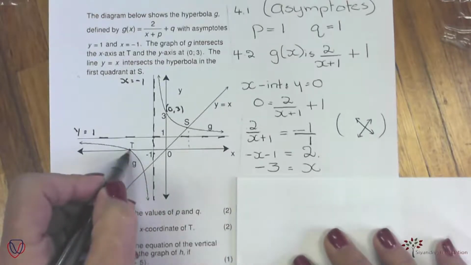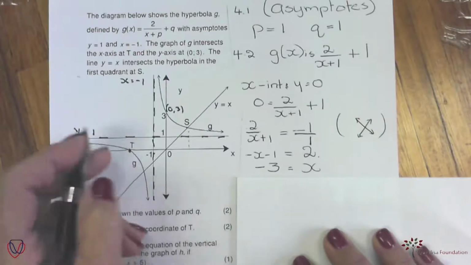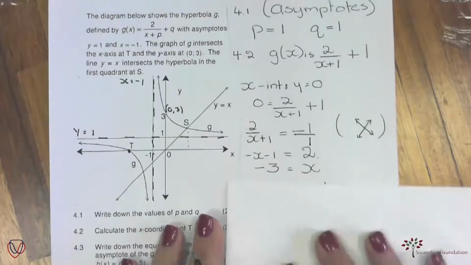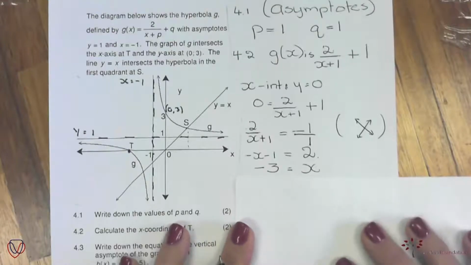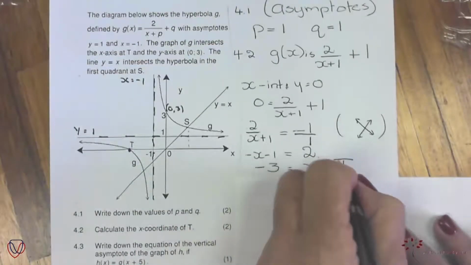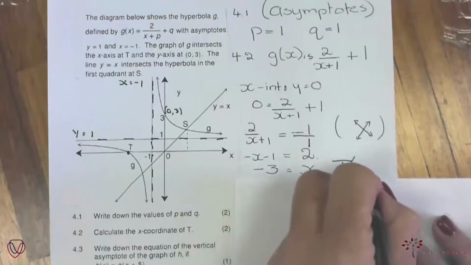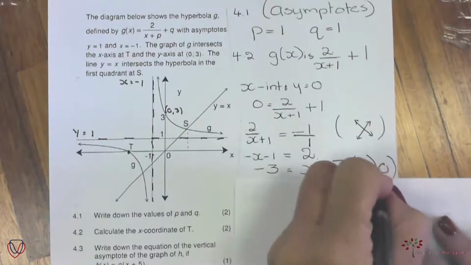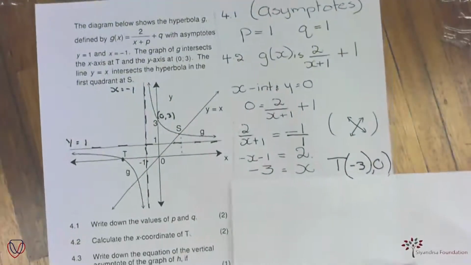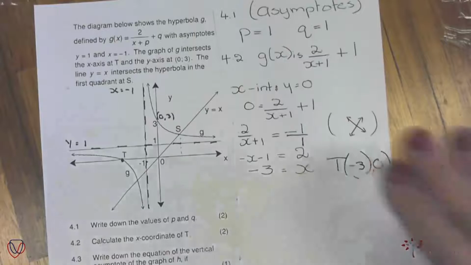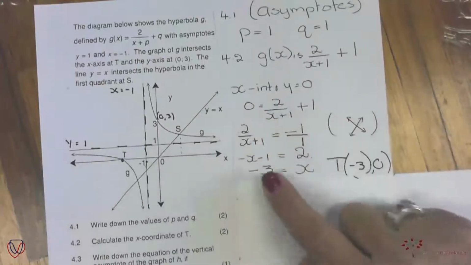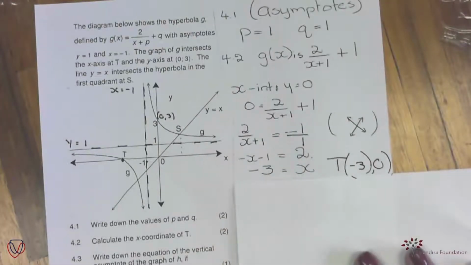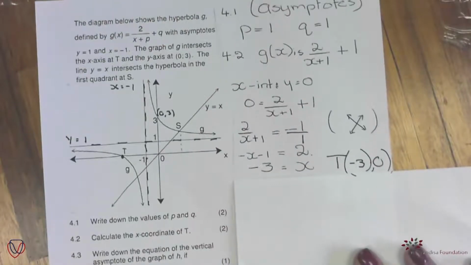What is the y value there? 0, people. 0, because it's on the x-axis. So t is going to be, they only wanted the x coordinate, but t is going to be -3 for the x, and 0, sorry people, for the y. That shouldn't be there. They did not ask that, they only asked this. Okay. Right. Number 4.3.